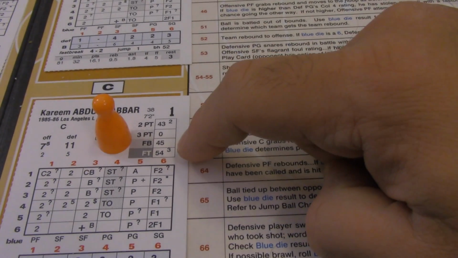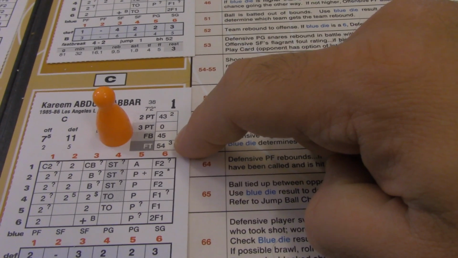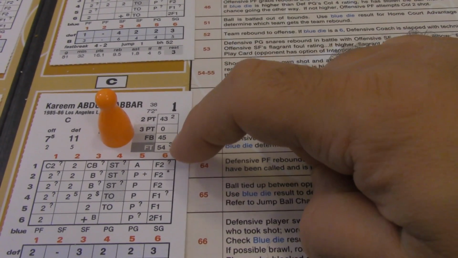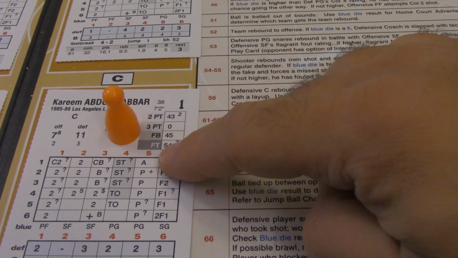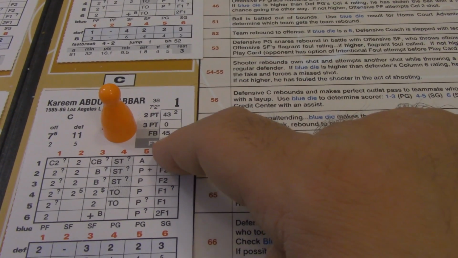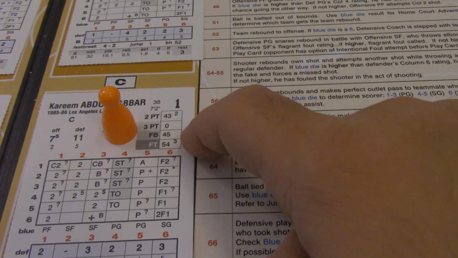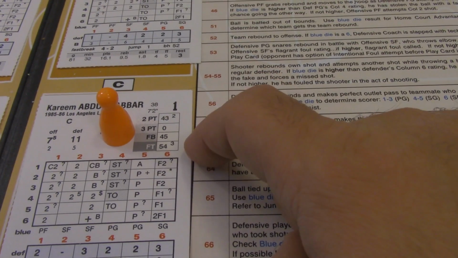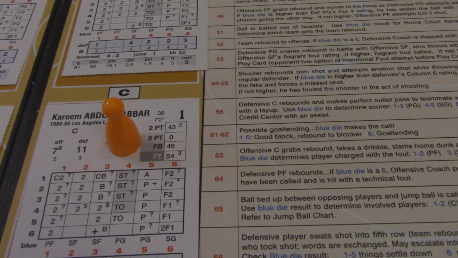And then you'll see some of the shooting ratings, they have a raised number. And what that means is if the red and white die is exactly that, so if it's a 54, then you would check the blue die. And if it's equal to or less than a 3, it's a made shot. And if it's a 4, 5, or 6, then it would be missed.